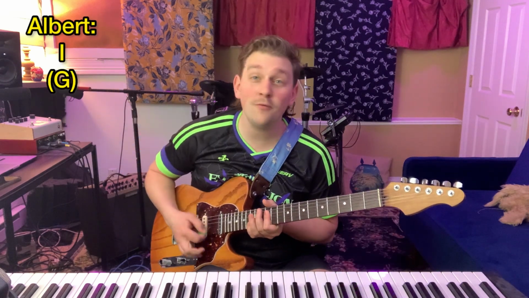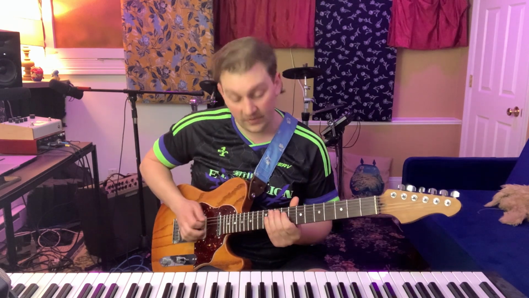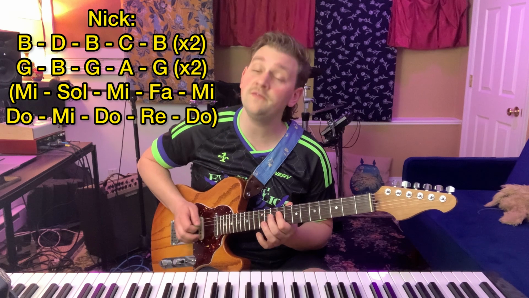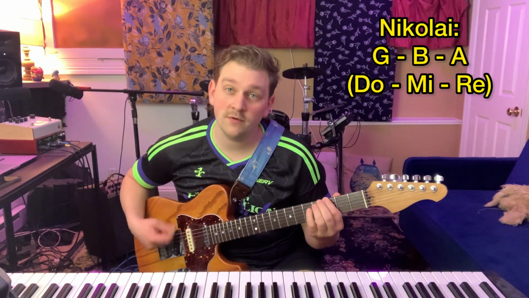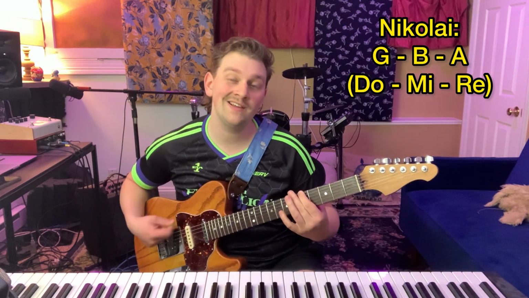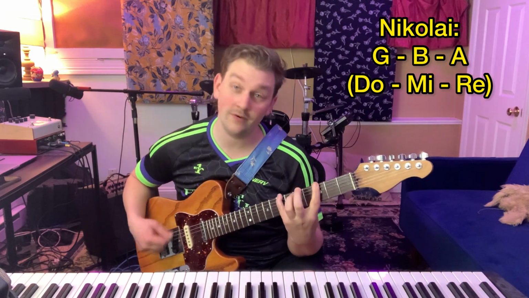In the chorus, you have Albert, again, just hammering away on this same exact G chord. Nick is playing the melody, doubling up. Mi, so, mi, fa, mi, so, mi, fa, mi, do, mi, do, re, do. And Nikolai just hammers away on the G, B, A, G. That's just 1, 3, 2, 1, 1, 3, 2, 1.